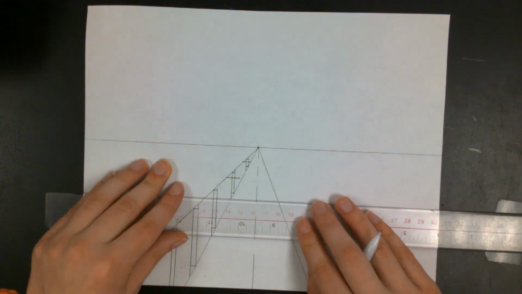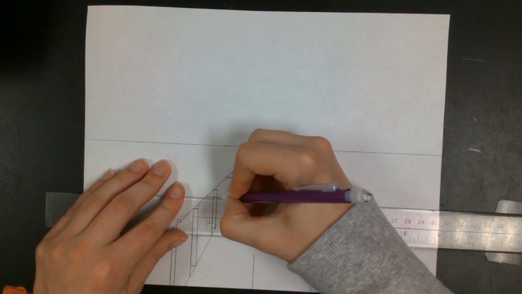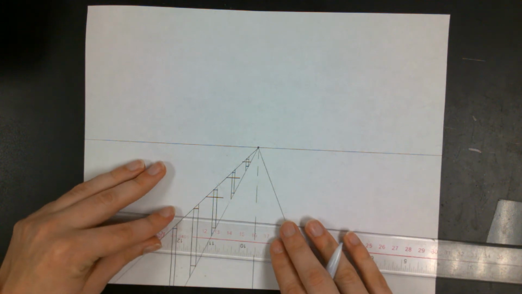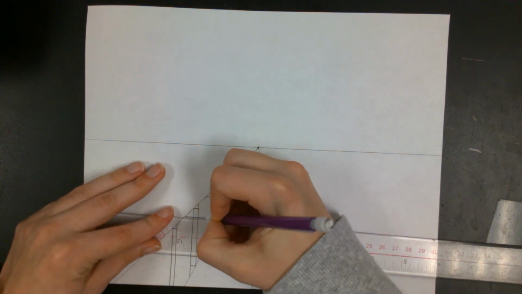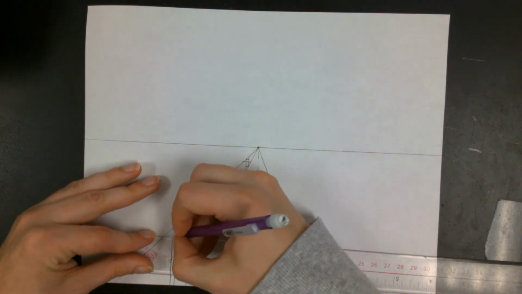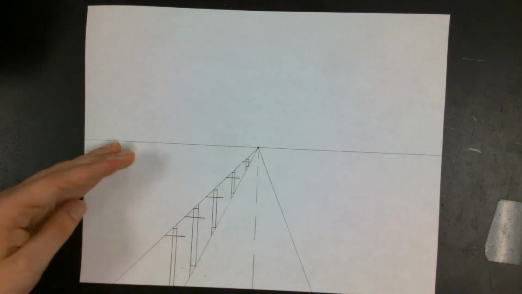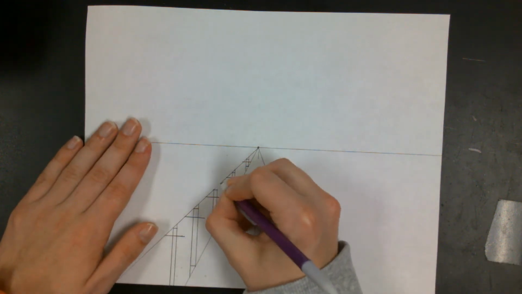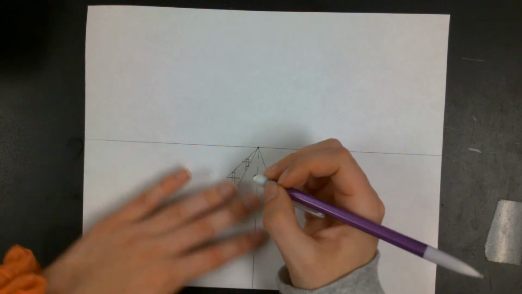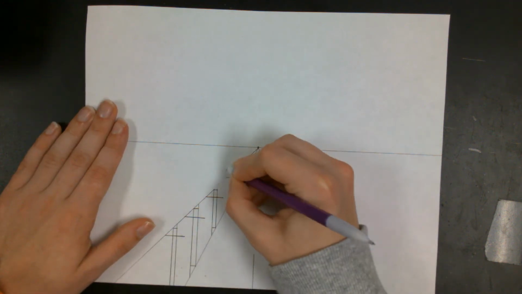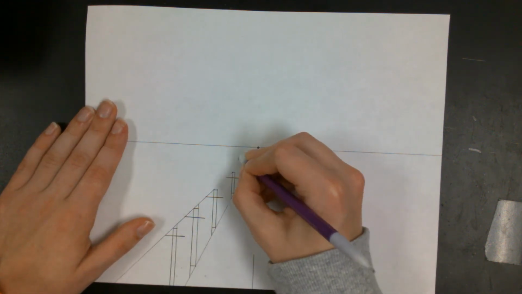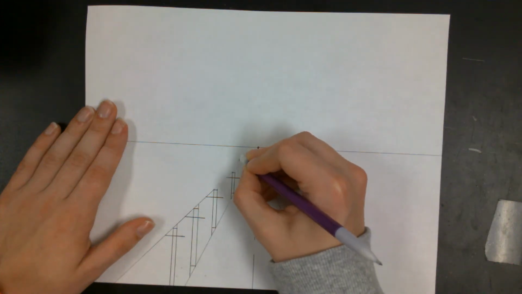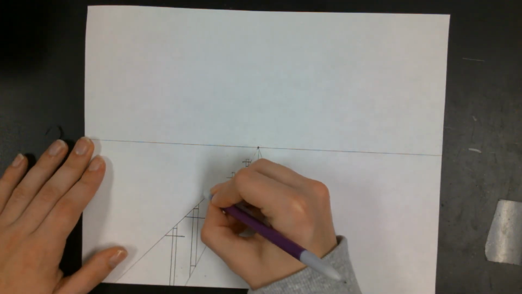Hopefully you can see that okay. And that'll kind of make them look a little more like power lines, unless like just sticks in the ground, like that. After that point, you can go ahead and erase this line right here that we don't need, and you can go ahead and erase the top part of your post that you don't need anymore. So you kind of will just go through there, erase everything.